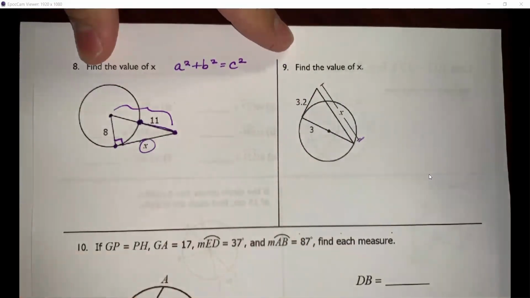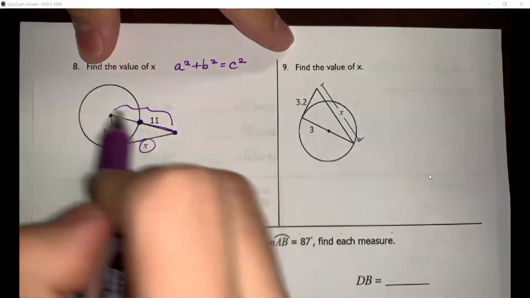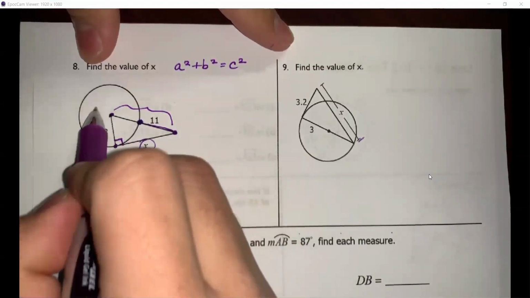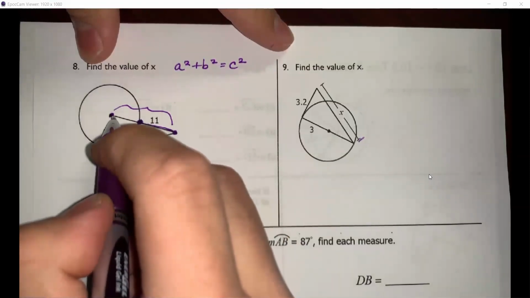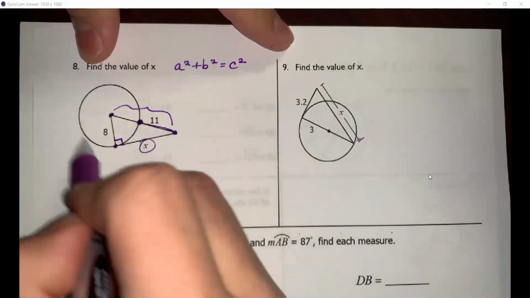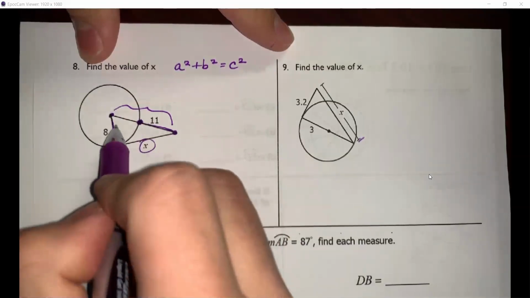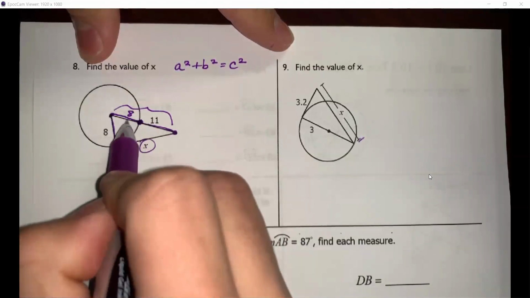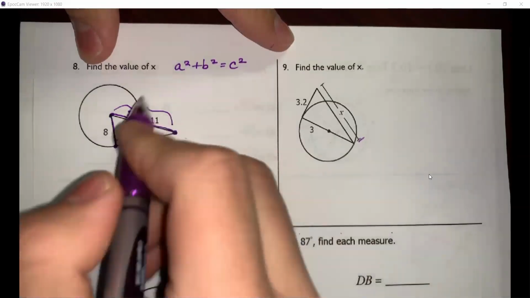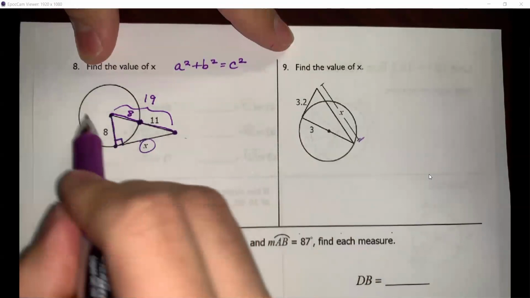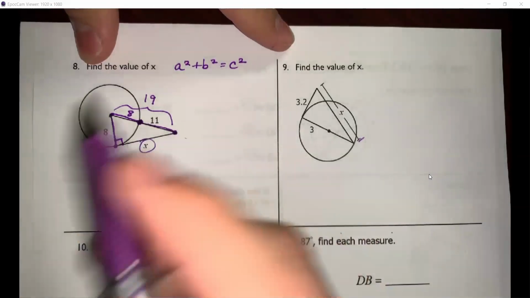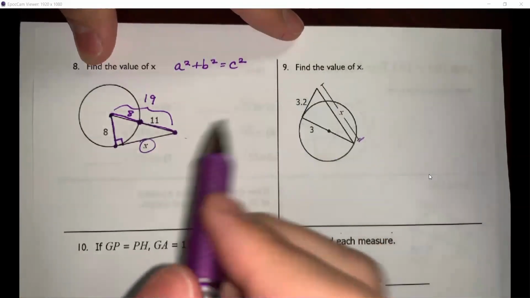So hopefully remember that the radius of a circle is the same wherever you are. So if this right here is 8, then this right here is also 8, which means that the entire length of that hypotenuse is 19. Now I have all the pieces that I need for a squared plus b squared equals c squared, and I will just plug it in.